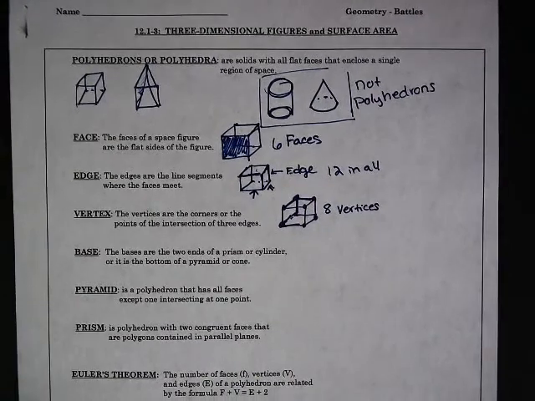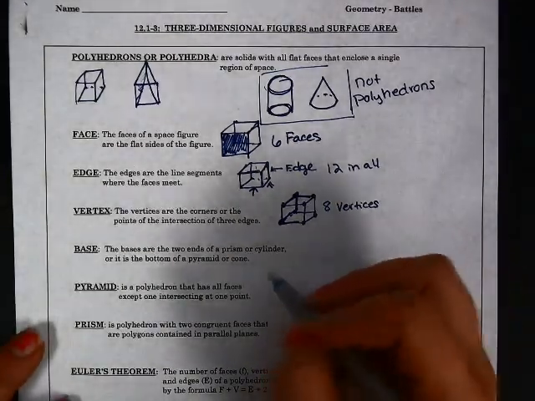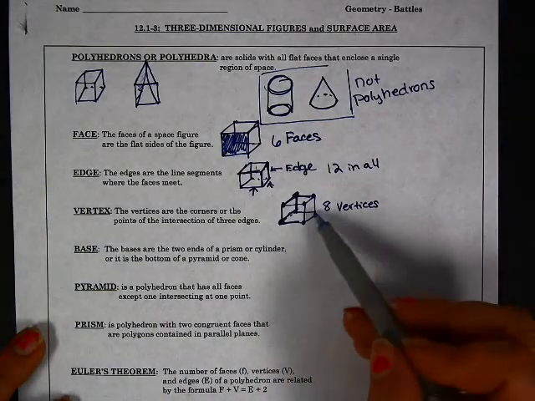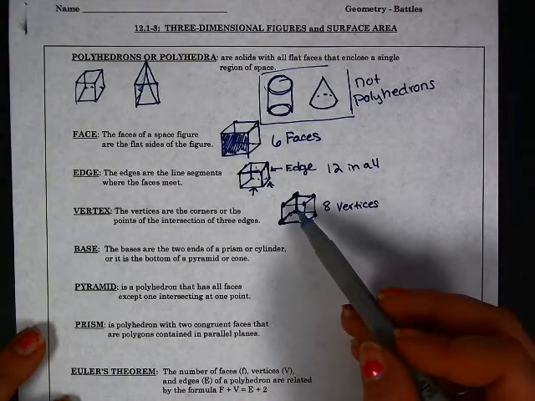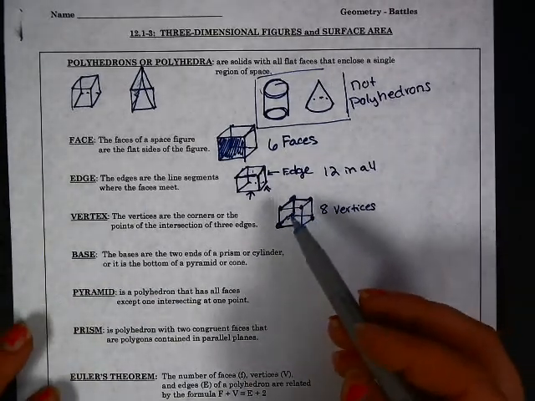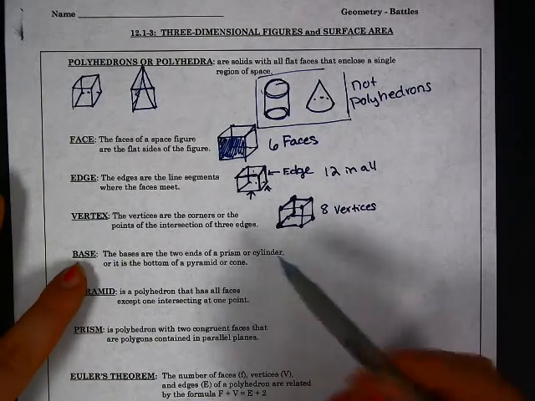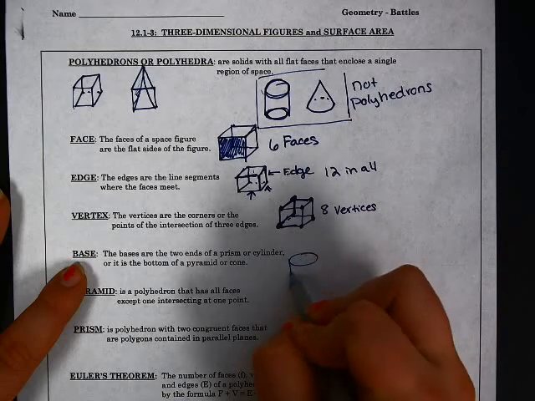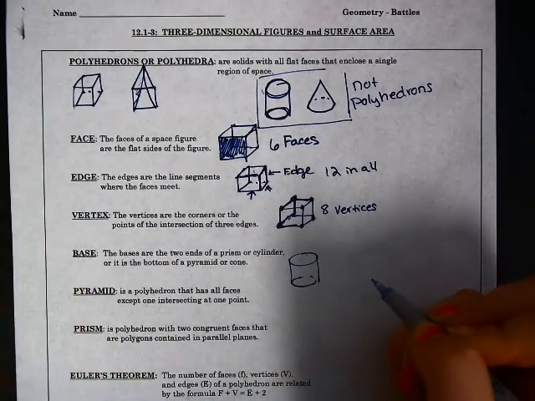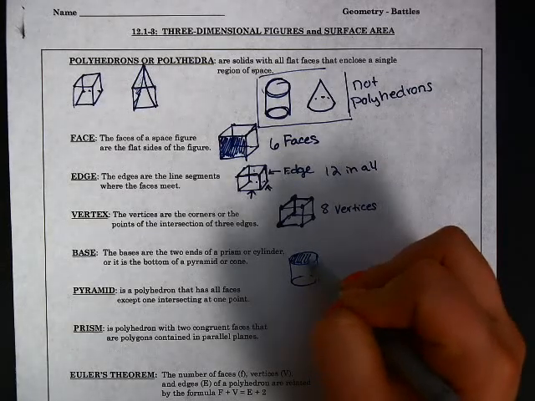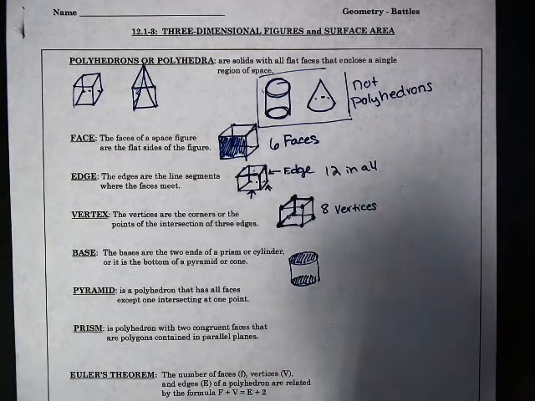Now we're going to go on to our base. The bases are the 2 ends of a prism or a cylinder, or the bottom of a pyramid or a cone. A prism is just your cube and your rectangle. Those are prisms. For your cylinder, this would be the base of your cylinder here, the circles of the cylinder.